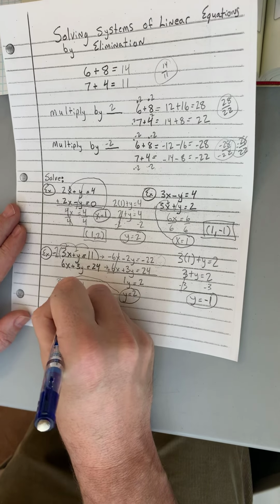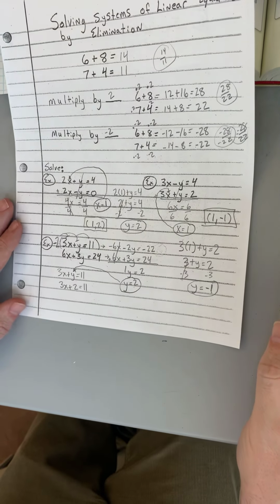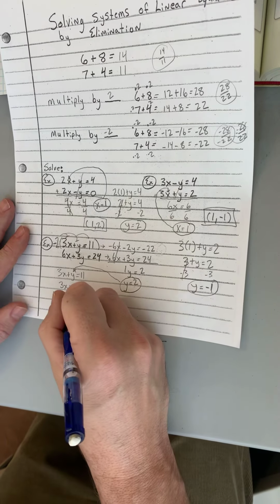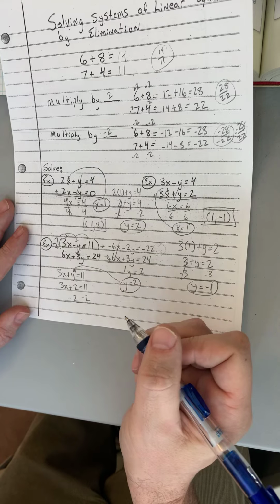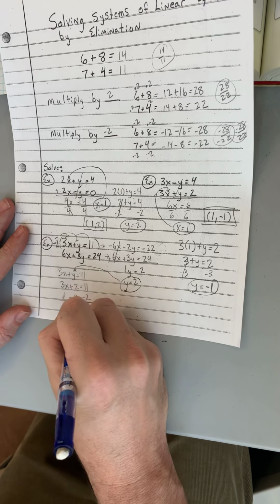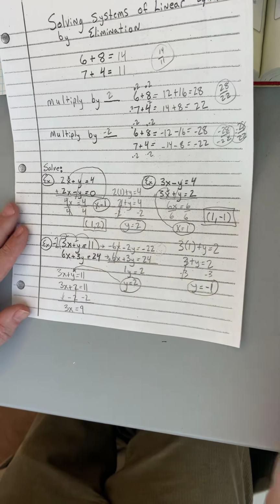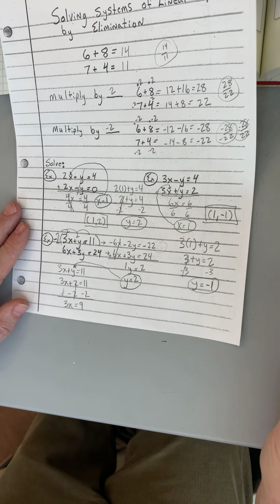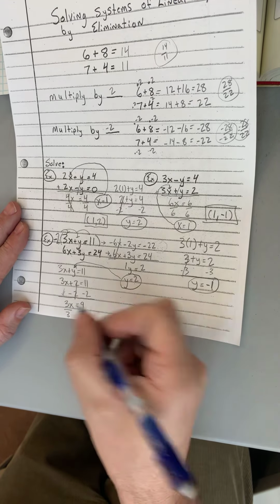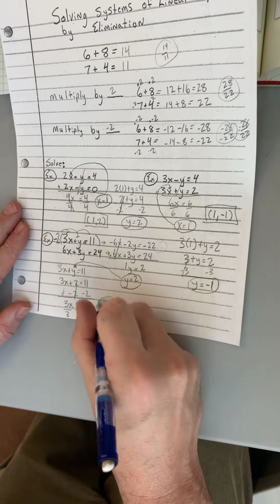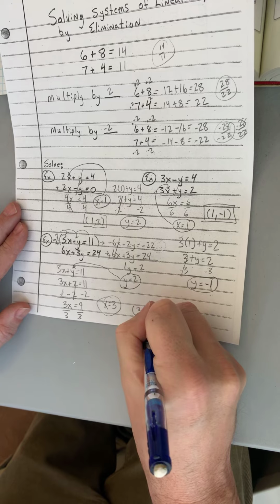That means 3x plus y, but y is 2, is equal to 11. I now have a two-step equation to solve. Subtract 2, subtract 2. 3x stays, that goes away. 11 minus 2 is 9. 3 times what number gives me 9? 3. Divide both sides by 3. X would equal 3. You have the two pieces of the puzzle you need. You have the ordered pair, 3, 2.